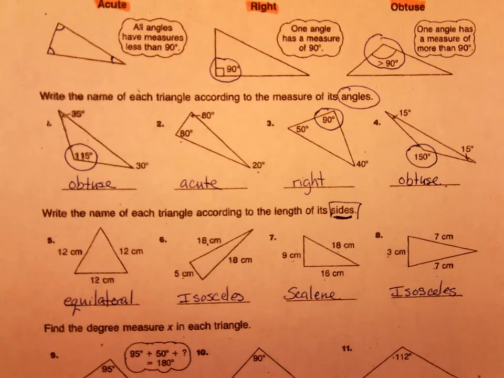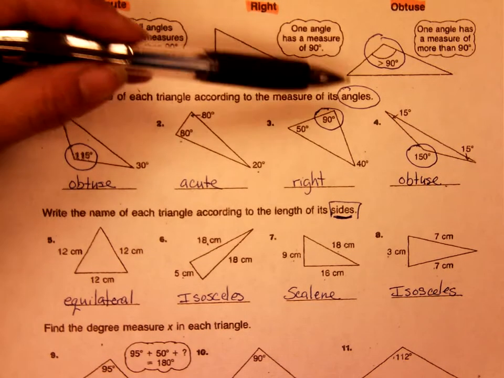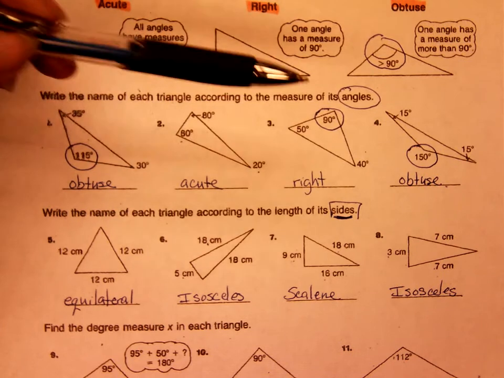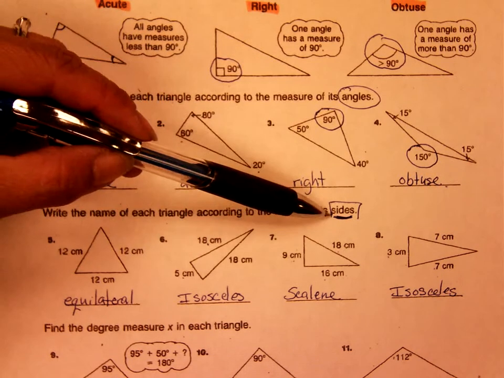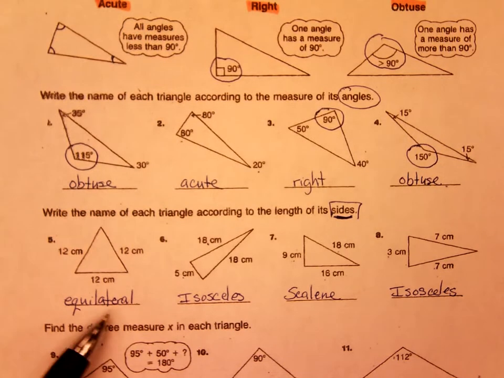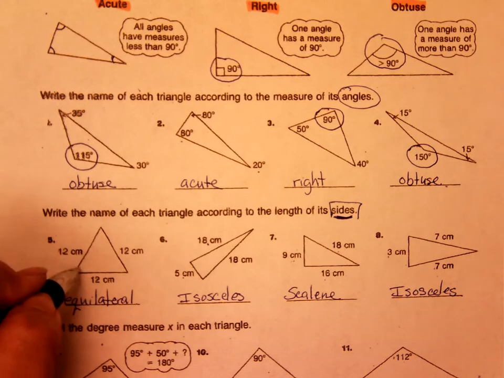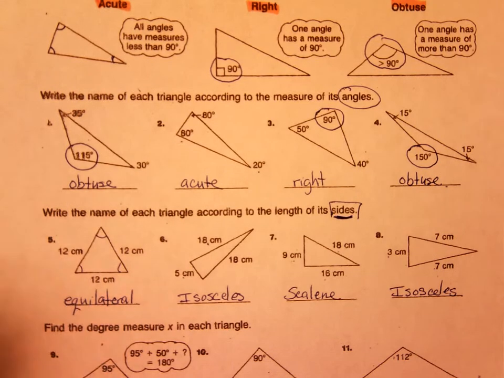One thing you're going to notice on your classwork and homework is that they're going to ask in the direction to measure the angles to name the triangle by angles and by sides. So you have to name them together, as a combination. Let's just look at this one. This was an equilateral, but if you look at the angles, this would be an acute. So this would be an equilateral acute triangle.